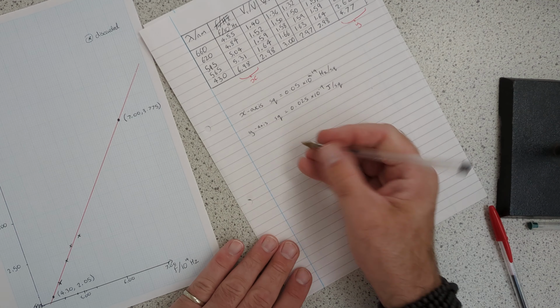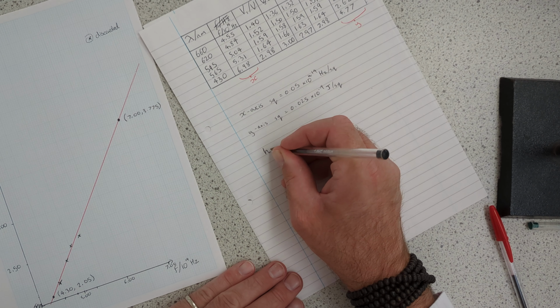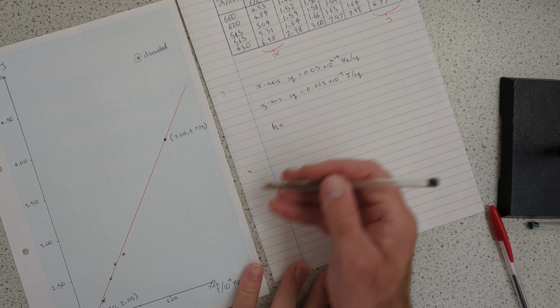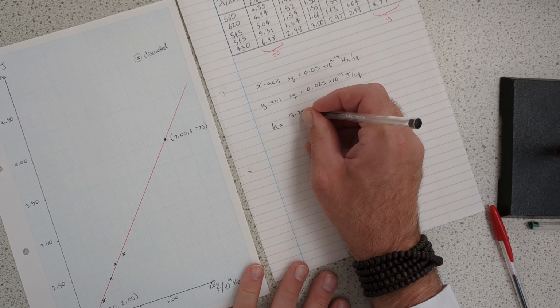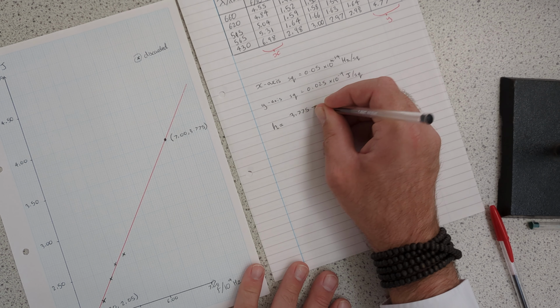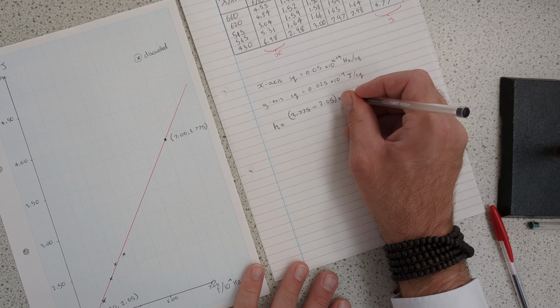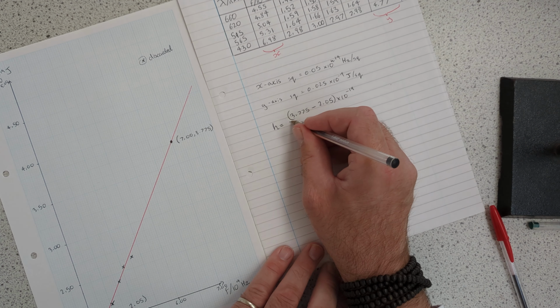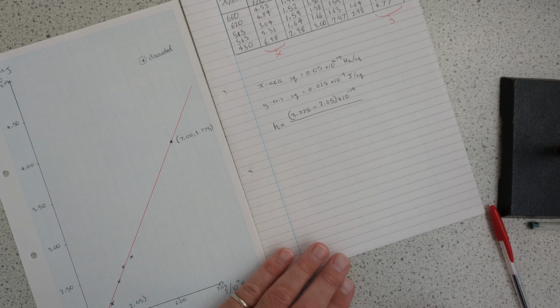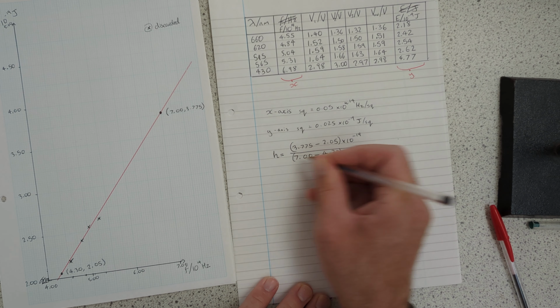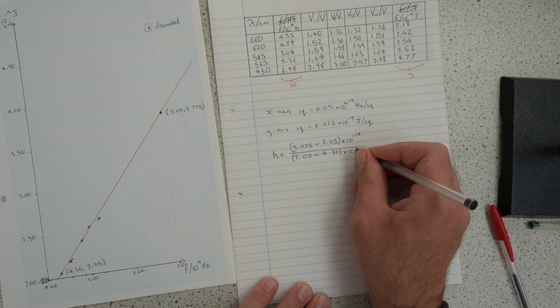So my gradient is my Planck's constant. That's going to be the difference in the y-axis. So that is 3.775 subtract 2.05 times 10 to the negative 19, divided by the difference in the x-axis. So that is going to be 7.00 subtract 4.30 times 10 to the 14.